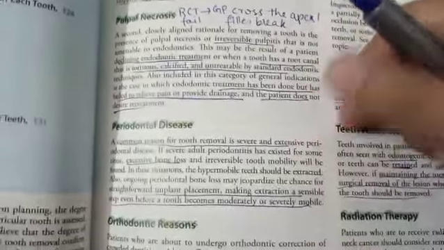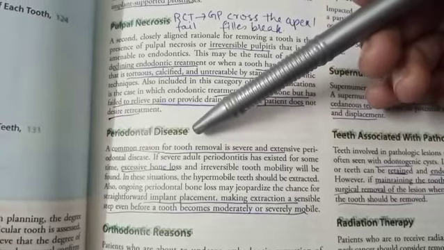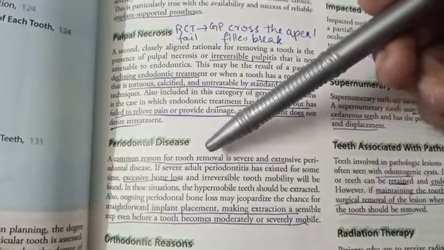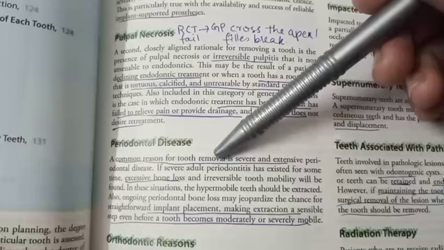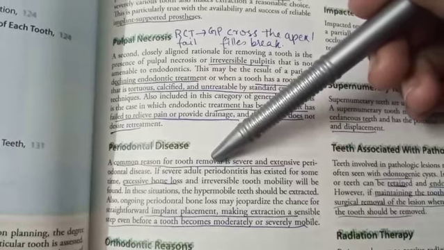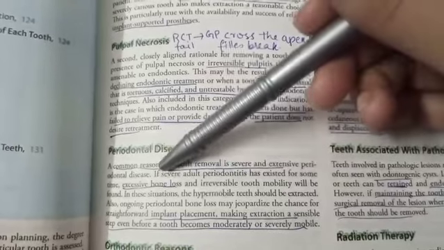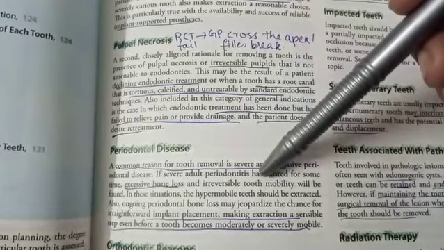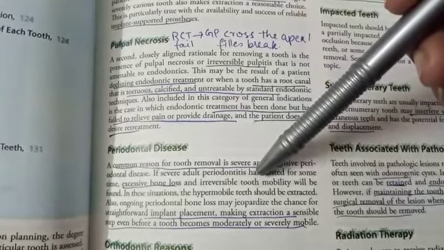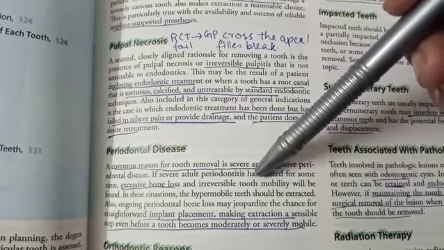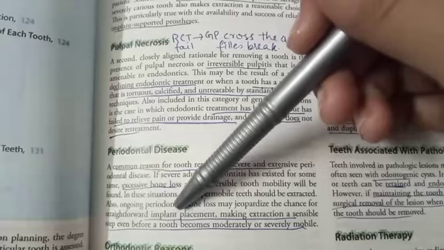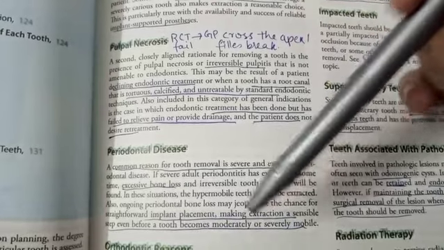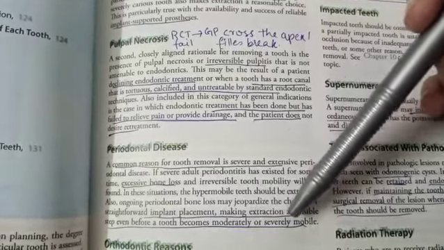Then moving on to another indication, periodontal disease. Severe and extensive periodontal disease is an indication for removal of a tooth. Why? Because periodontitis is a very severe form of gingivitis in which you have excessive bone loss, and due to this the tooth becomes very mobile. In such situations of hypermobility, the tooth should be extracted. It is also a straightforward choice for implant placement, making extraction a very sensible step even before the tooth becomes moderately or severely mobile.